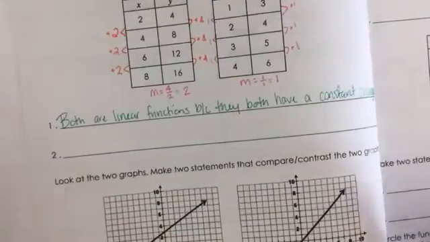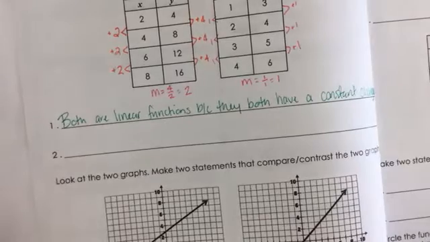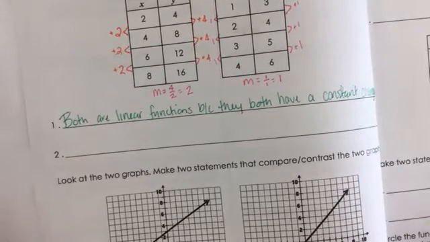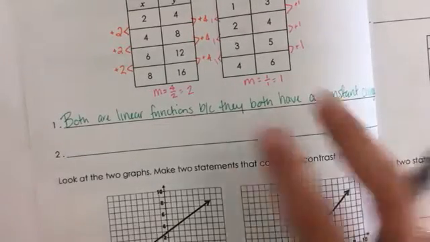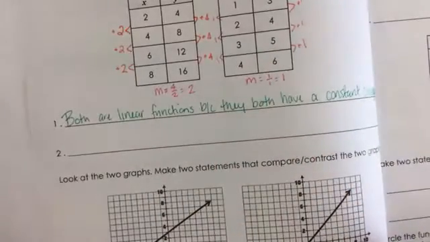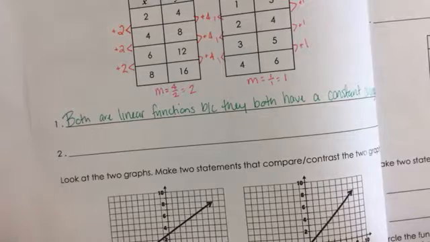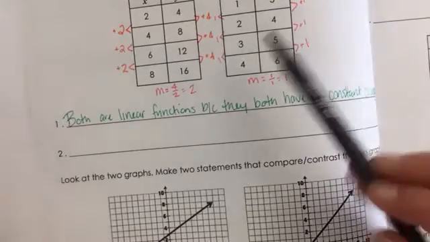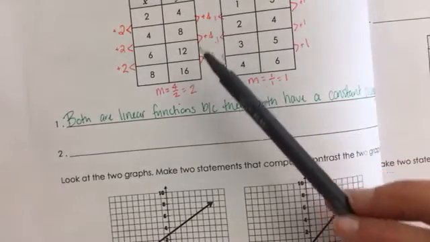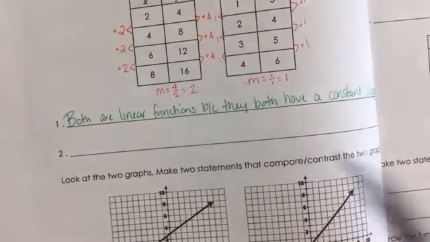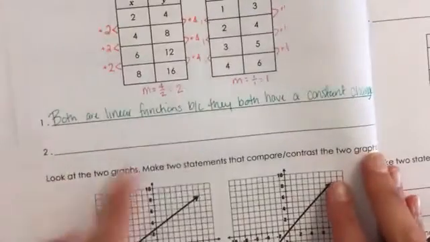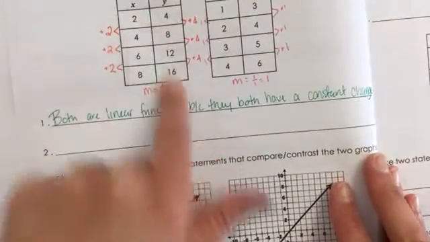So from the table, we were able to find the slope. What could you say that would be different? Like if we were finding their contrast. Would the slope for the 4 over 2 be bigger? Yes, that's exactly what I wanted to get at. The slope for the first table is greater. So that would be how they're different.